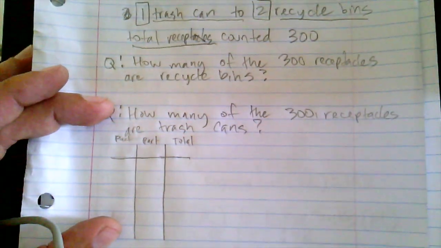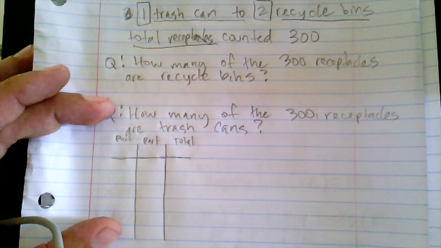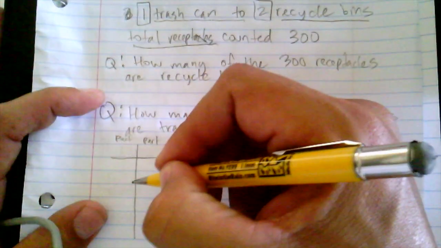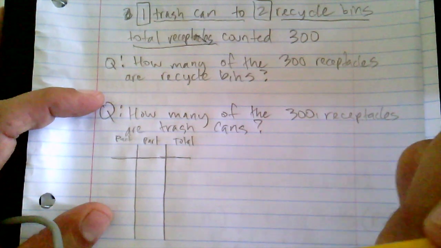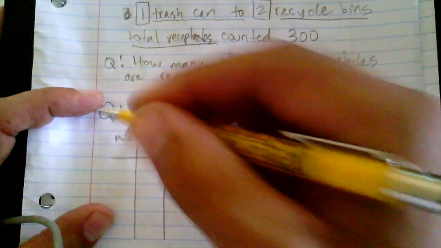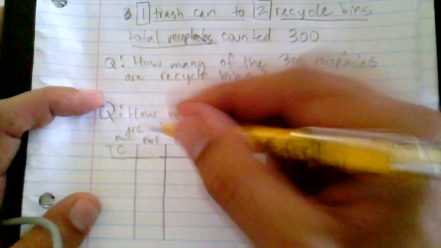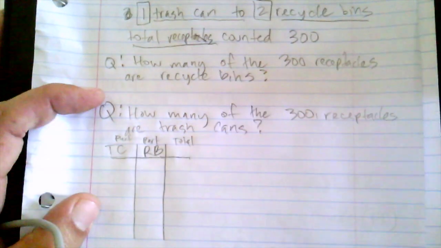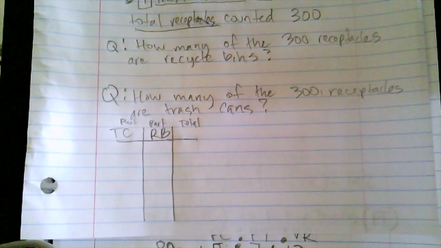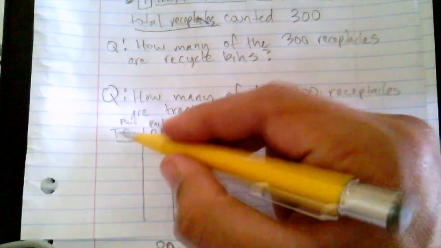In this ratio, the first quantity described is trash cans. So in the first column, the first part, we will put trash cans, or TC. The next one we'll put recycle bins, or RB.